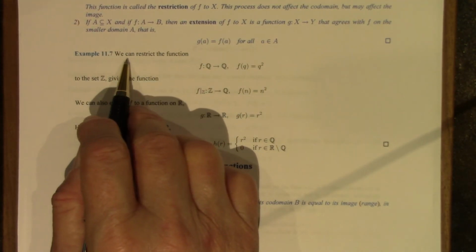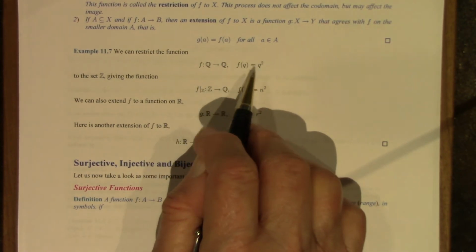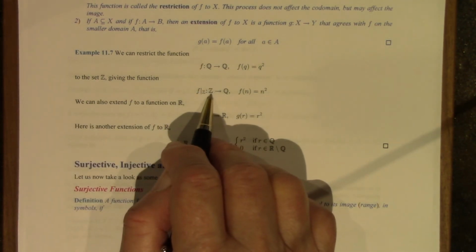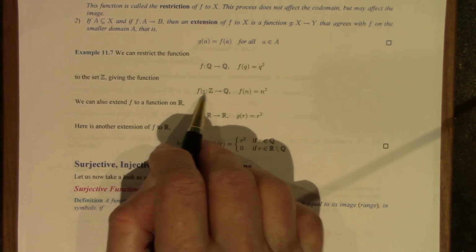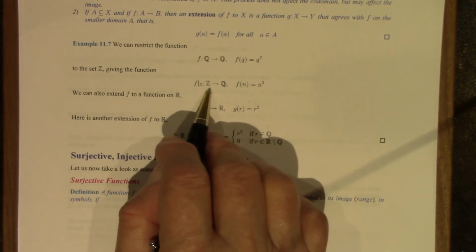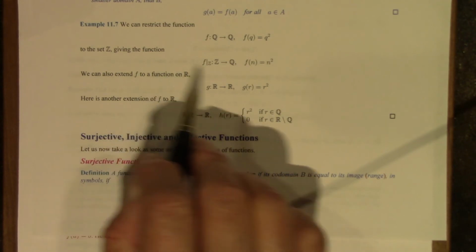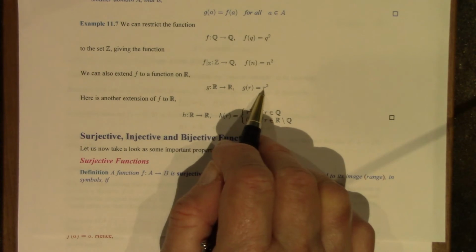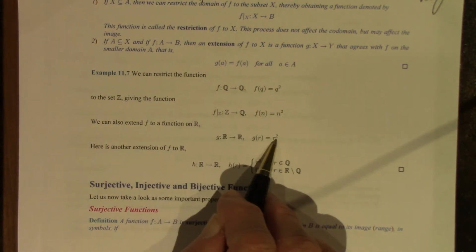Examples, we can restrict this function. This is the function on Q that squares everything. We can restrict it to the integers. So that means we restrict the domain, and we write the new function with this notation. This is the same codomain, and it's the same rule, but only applied to integers. We can extend f to a function on the real numbers, and the rule is the same in this case. So I'm extending this function to this one.